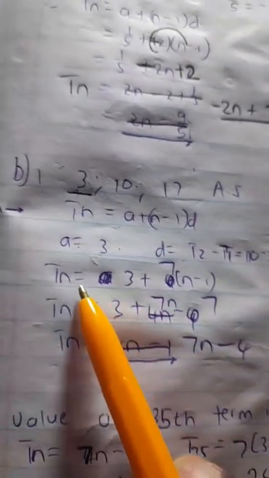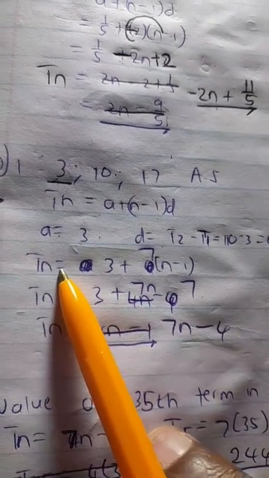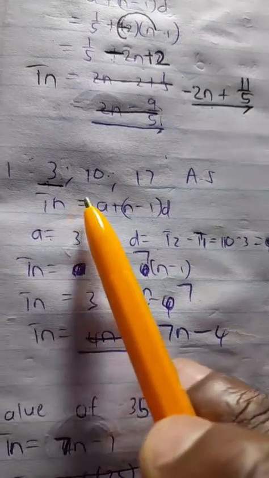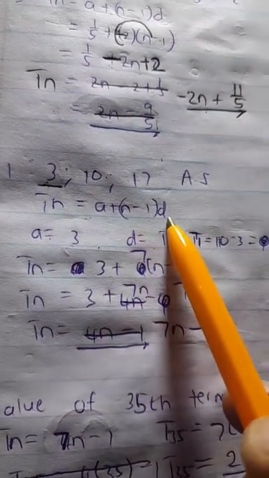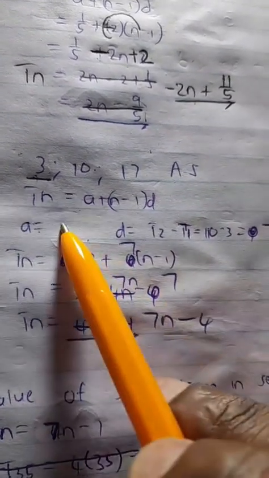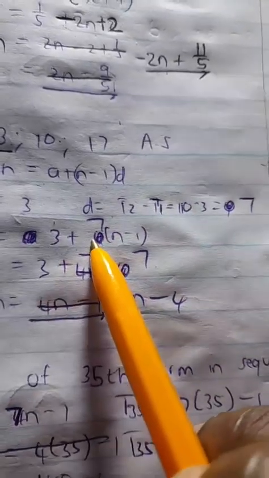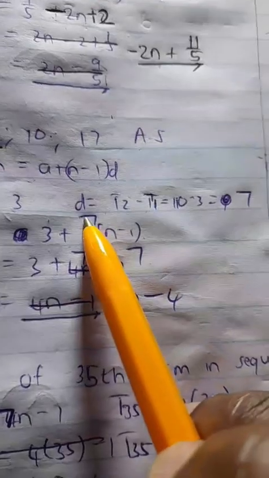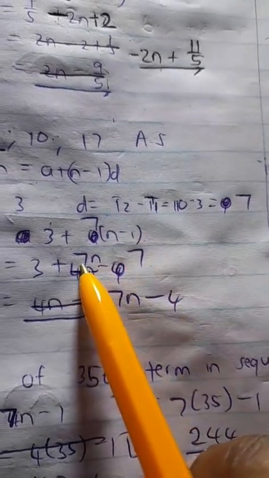Now we can go to the nth term, Tn, and substitute A and D. So remember, A plus (n minus 1)D, but we take the D and bring it before the binomial. So A is 3 plus D is 7, so we say plus 7 brackets n minus 1. Then we take the 7, multiply with n, we get 7n.